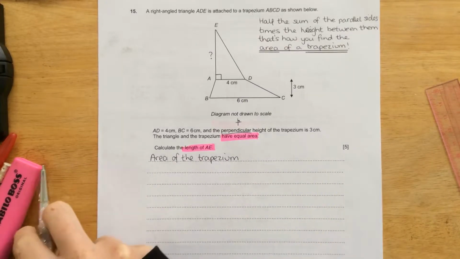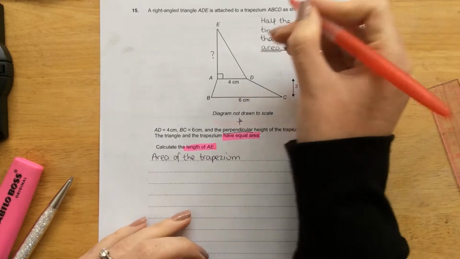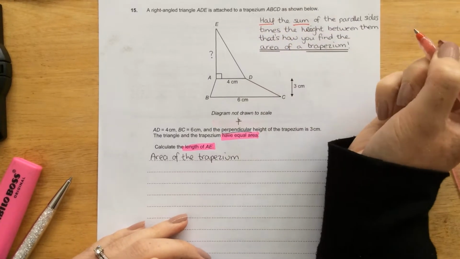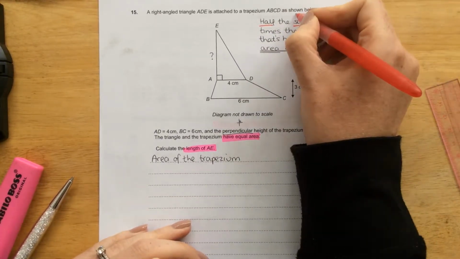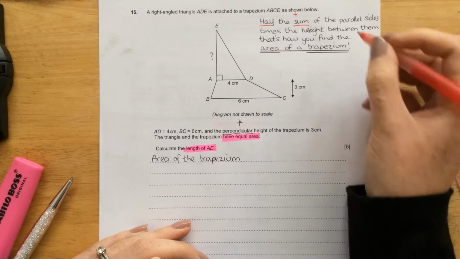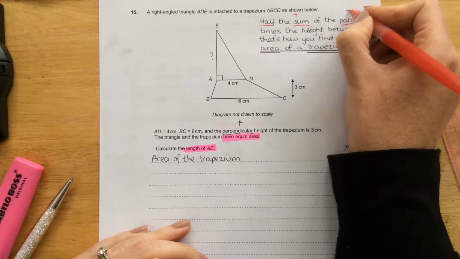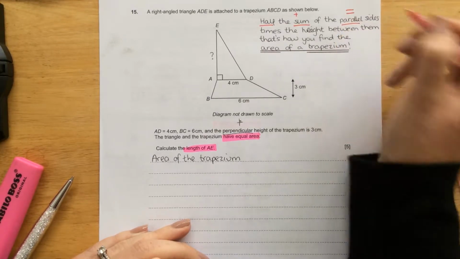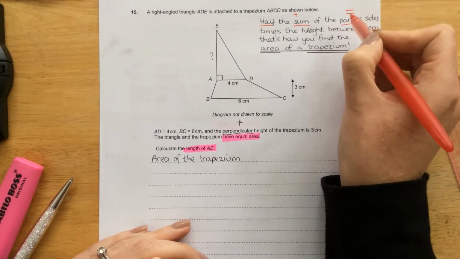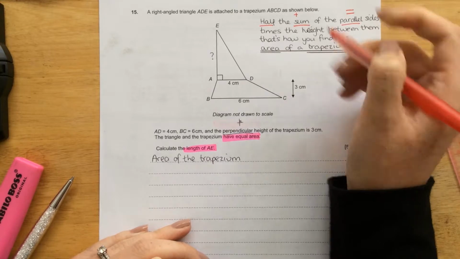So let's have a look at what this is saying then. Half the sum. So the sum means add, and the parallel sides. The parallel means the two lines that are never going to meet. They're nice and straight there, they're not going to touch.